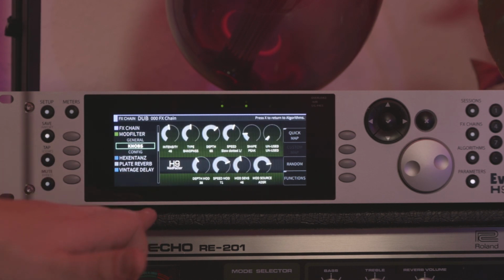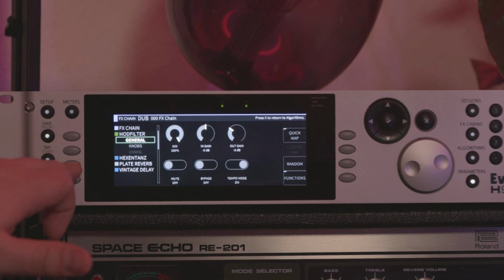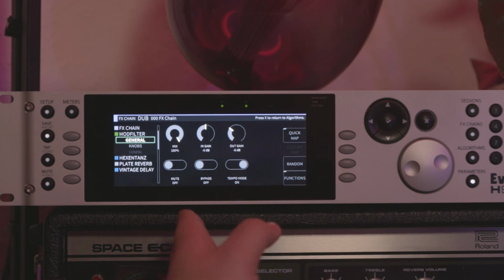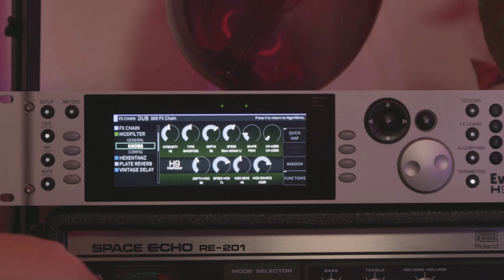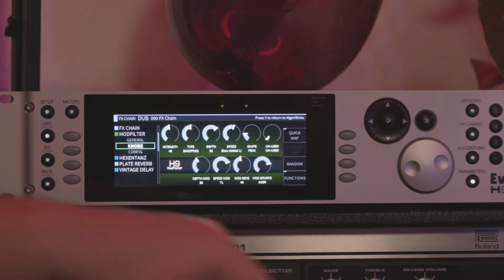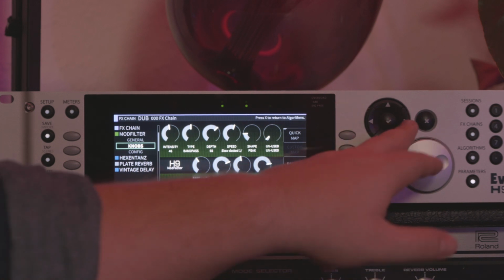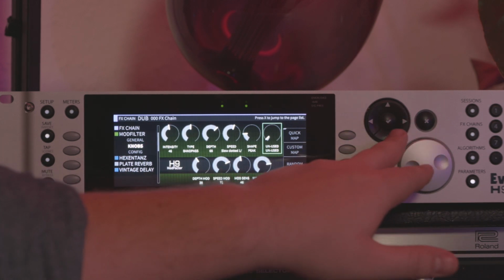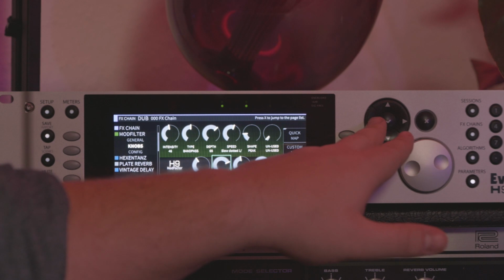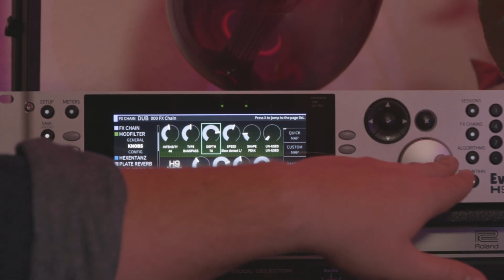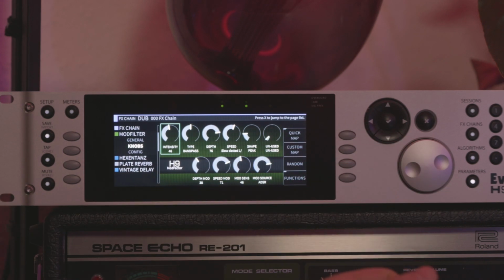You always have the general page, which gives you controls for mix, input gain, output gain, tempo mode, mute and bypass, and then you get to the individual settings. So here I have the H9 ModFactor open, and again here I can control every setting with the encoder, and it's really easy to navigate.